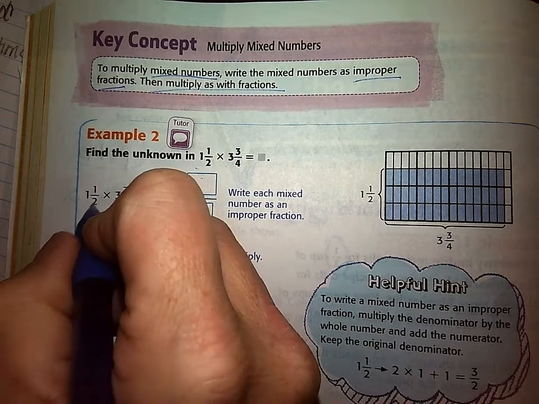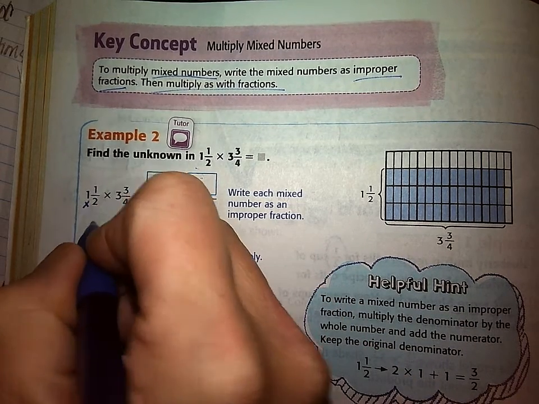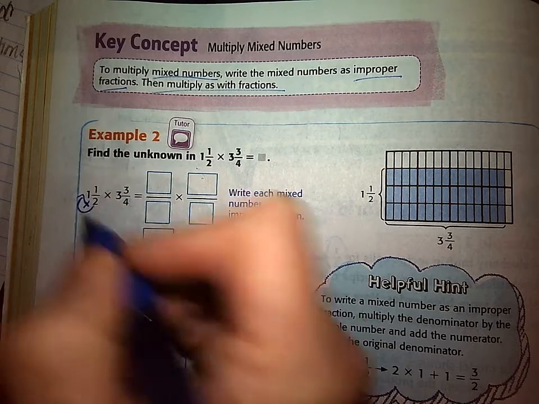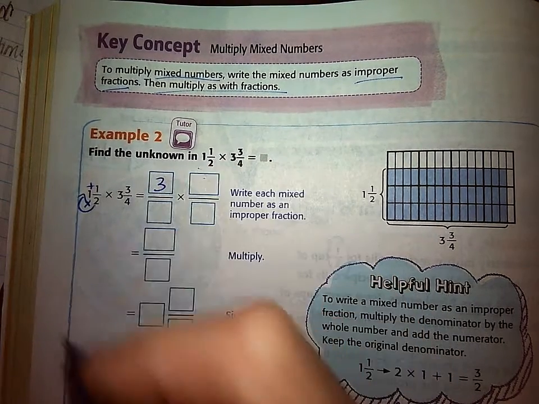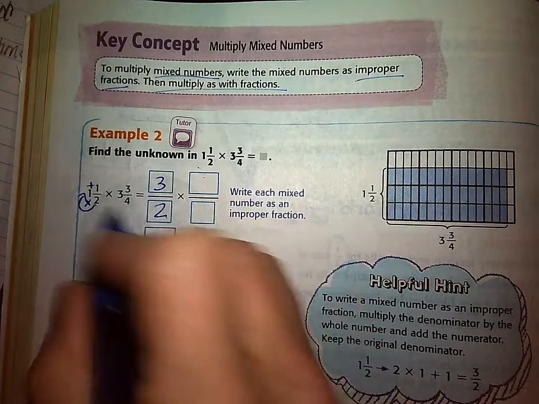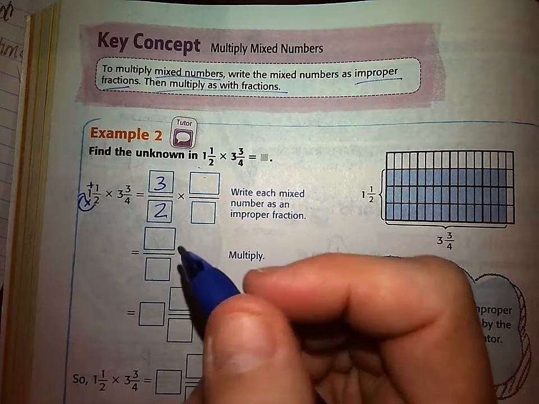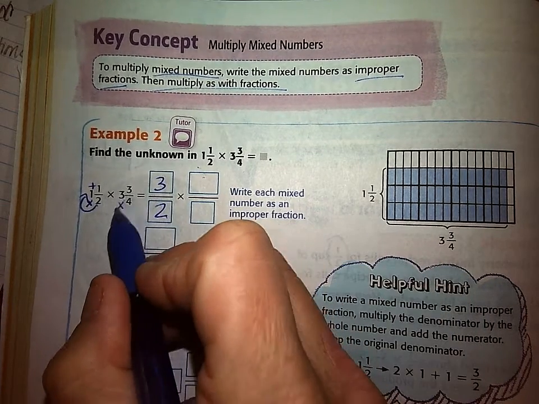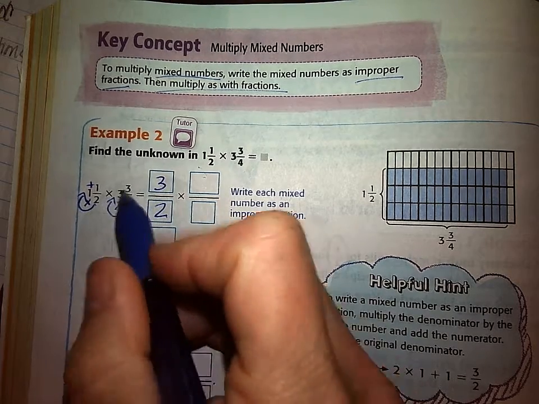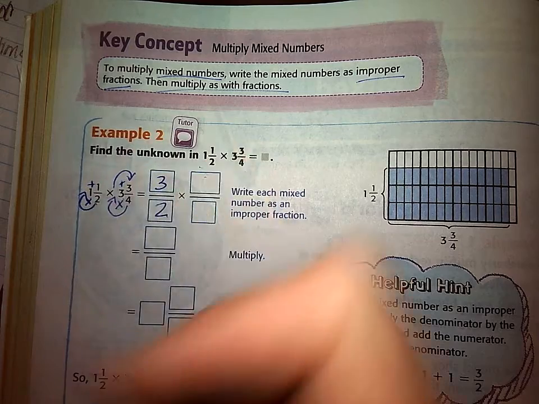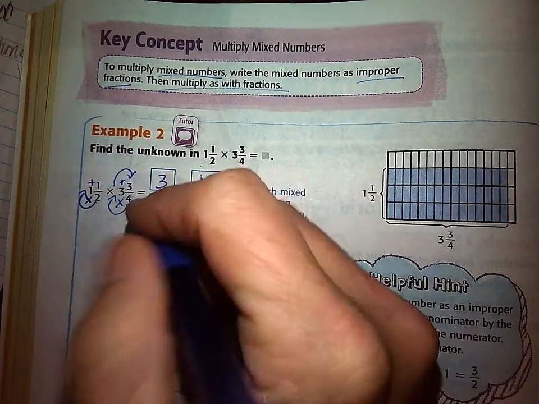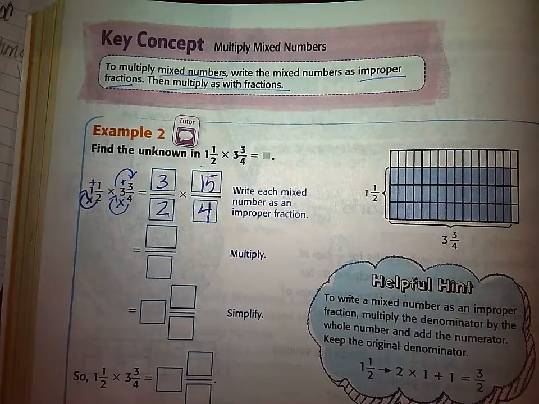Remember, we do the denominator times the whole number. 2 times 1 is 2, plus 1 is 3. And I rewrite the denominator. The denominator never changes. Then I do this one. 4 times 3 is 12. 12 plus 3 is 15, and then I rewrite my denominator.